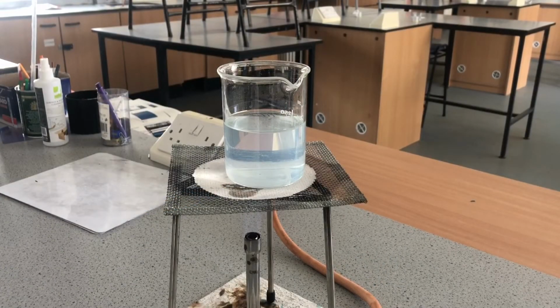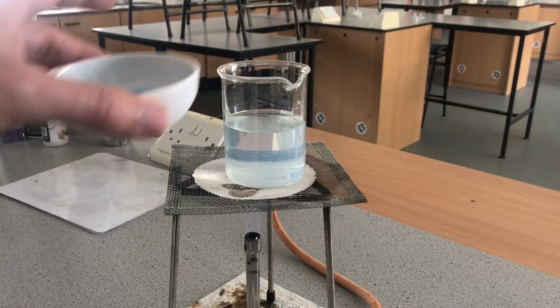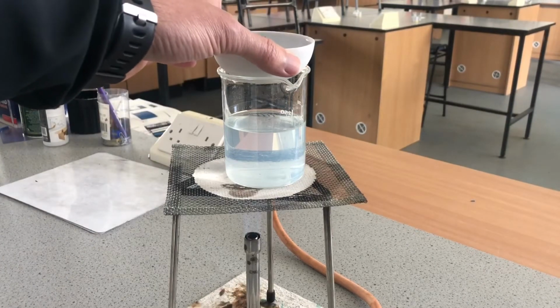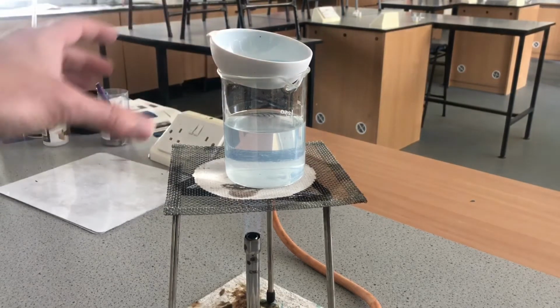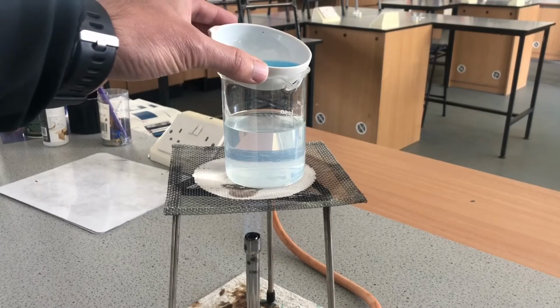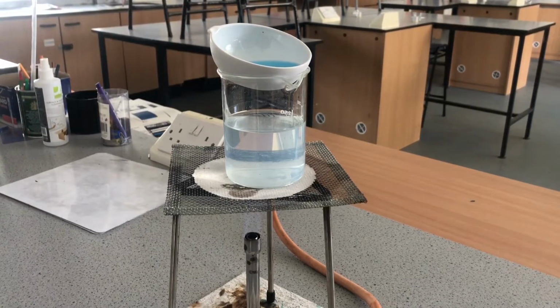So I've got my water bath here. It's just a beaker of water on top of a Bunsen burner which we're heating up, and on top of that I'm going to put the evaporating basin with the copper sulfate. If I tilt that slightly, you might just be able to see the blue solution in there. So that's going to heat now, and the water in there will evaporate. It'll take some time, and maybe in about half an hour or so we'll have some crystals, so we'll pause the video and come back to it then.